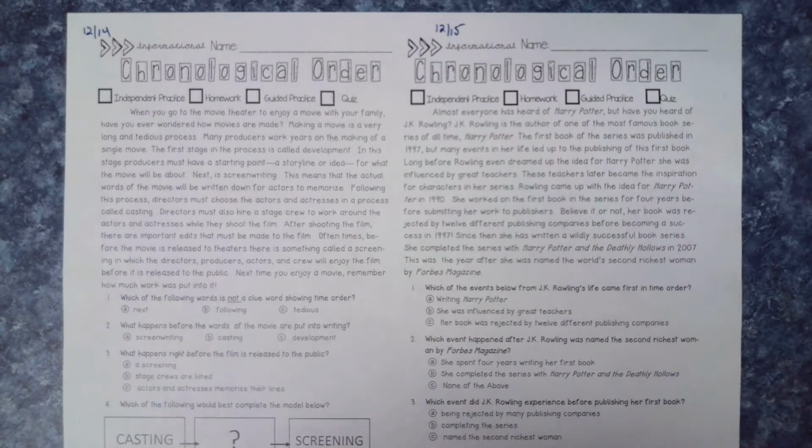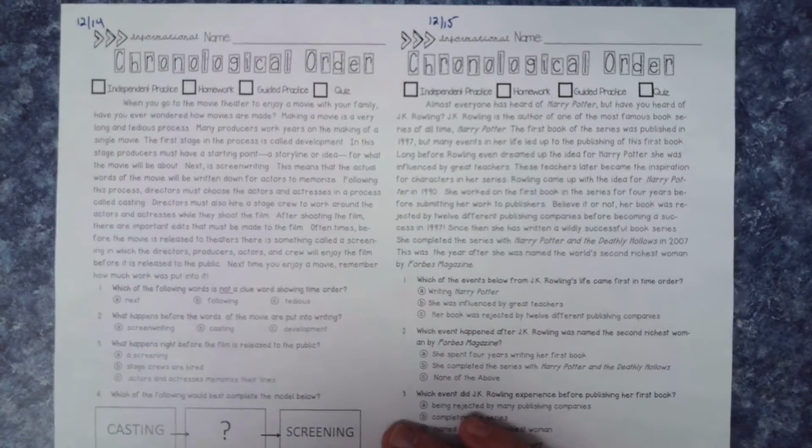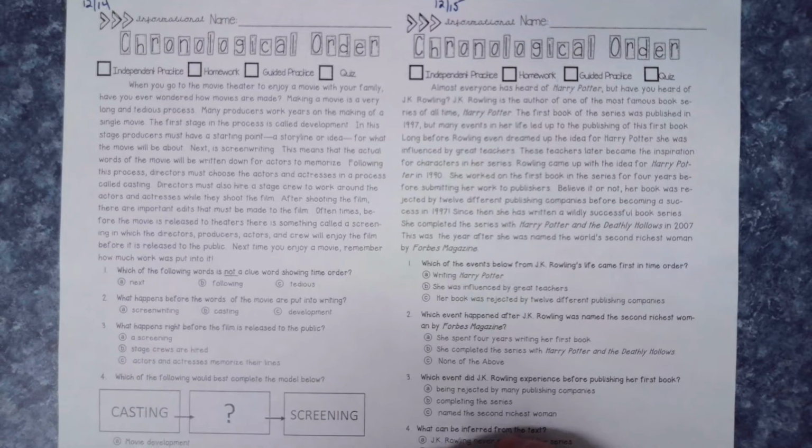Today we're going to be working on Bellwork December 14th and December 15th. I'm just putting it together in one video like I have been doing. So this week we're looking at chronological order, and we know that chronological order uses clue words and keywords such as first, second, finally, words that help us see that they're listing things by steps and starting at the beginning.